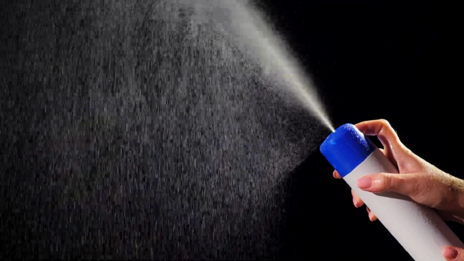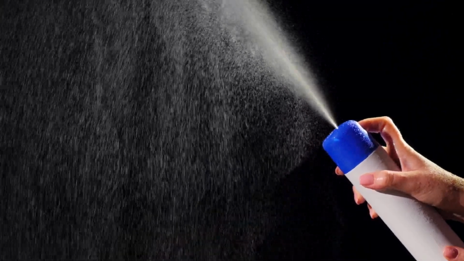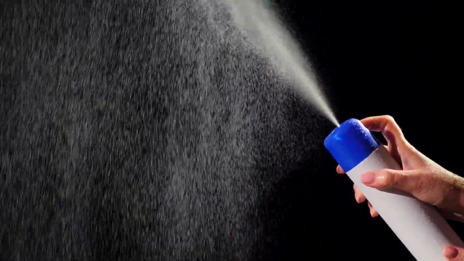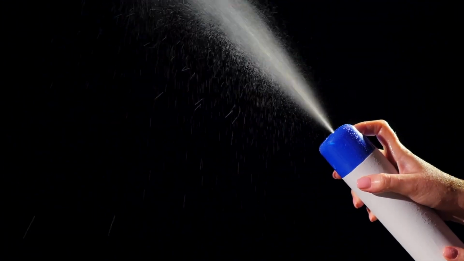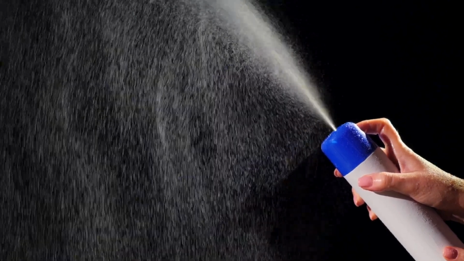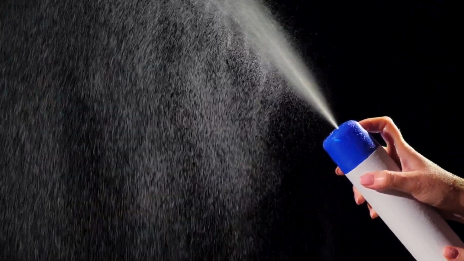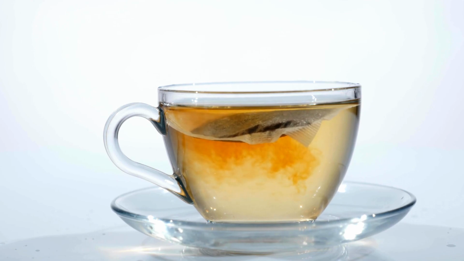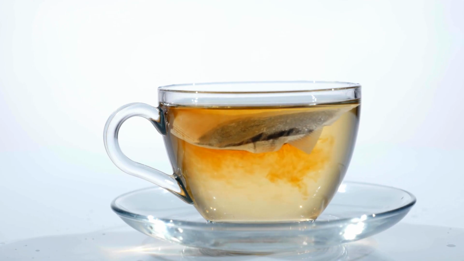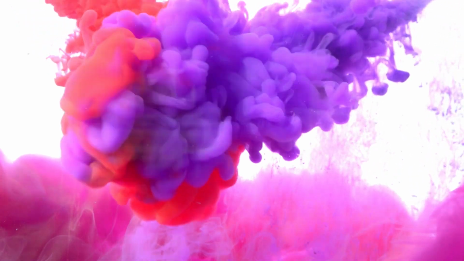Diffusion is a common phenomenon that can be observed in various situations. Let us look at a few examples of diffusion in everyday life. When perfume is sprayed in one part of a room, its scent gradually spreads throughout the space. When a tea bag is placed in hot water, the color and flavor compounds diffuse into the water. A drop of food coloring slowly spreads evenly through the water, creating a uniform color.